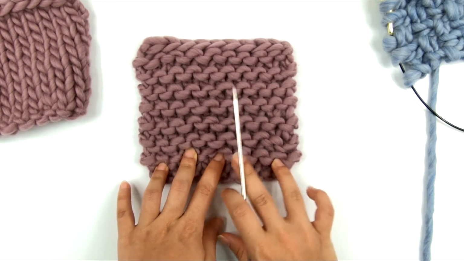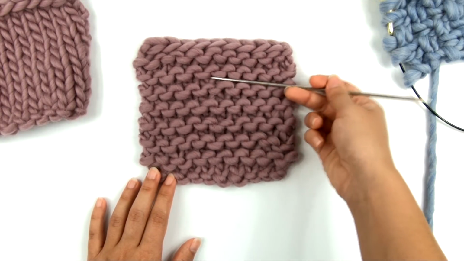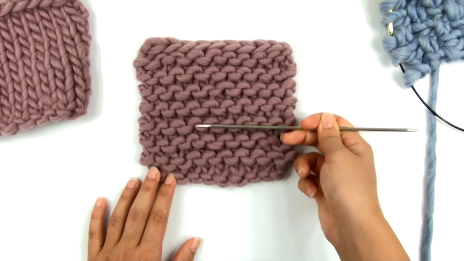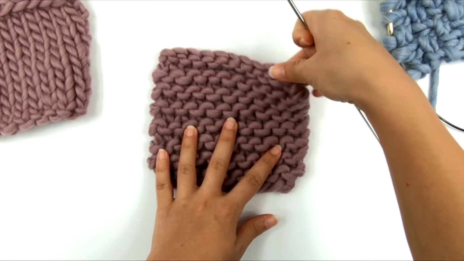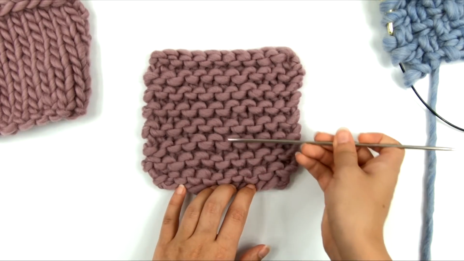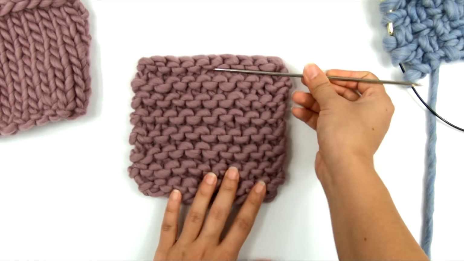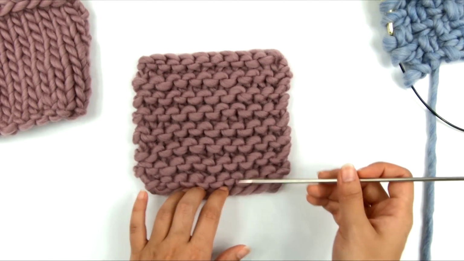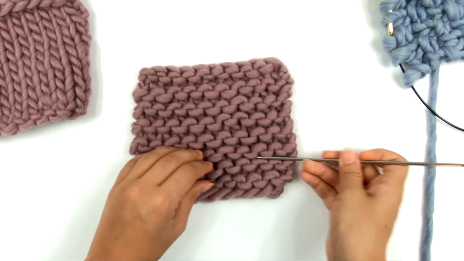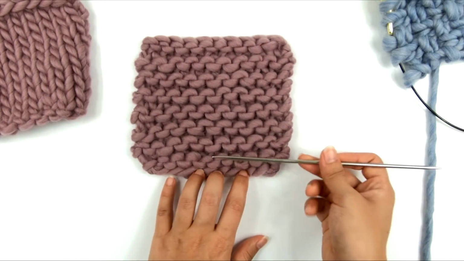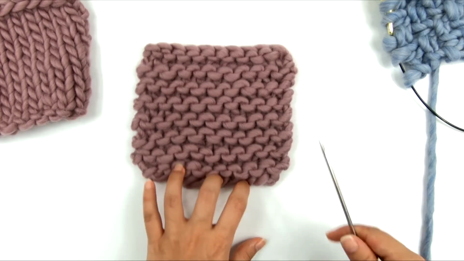But this one can also be counted by how many ridges you have. So if you have complete ridges, each ridge is 2 rows. So I could say, if I were looking at it from this side, which is technically the correct side to do it, I have 2, 4, 6, 8, 10, 12, 14 rows. And then this up here is my bind off. So we can count it either by spreading it open and looking at the actual rows individually, or we can look at it as the ridges and count ridges only. And each ridge is 2 rows. So 2, 4, 6, 8, 10, 12, 14.